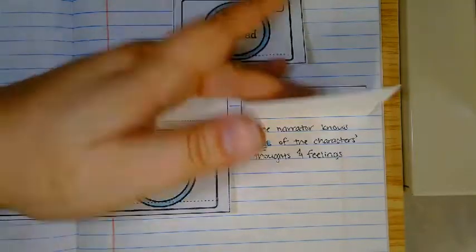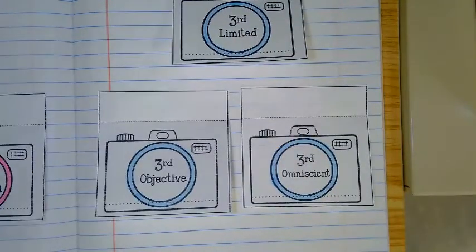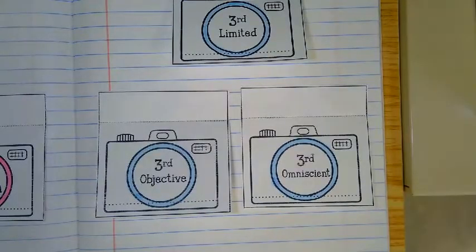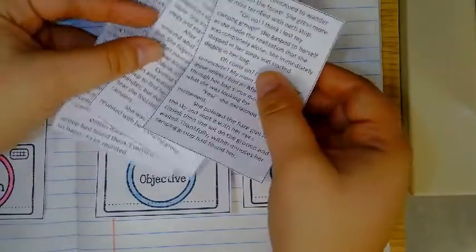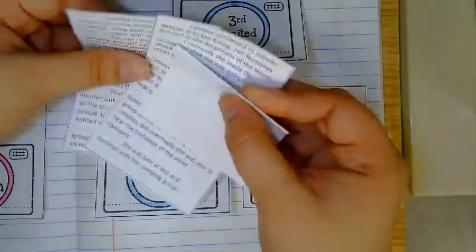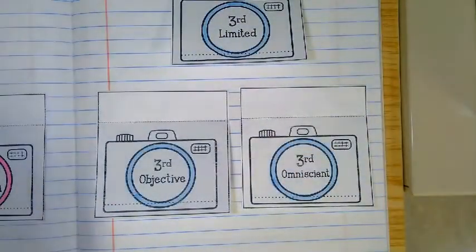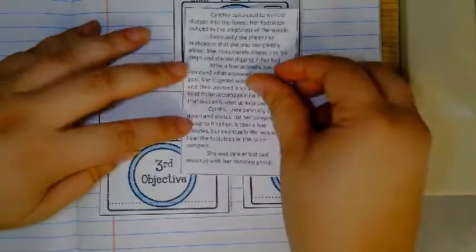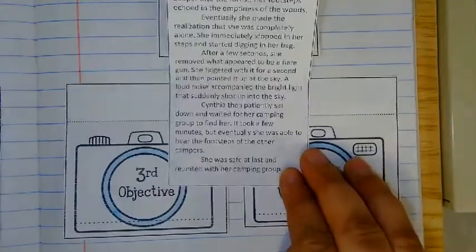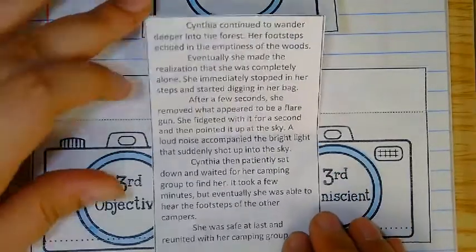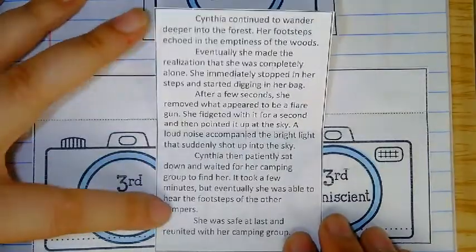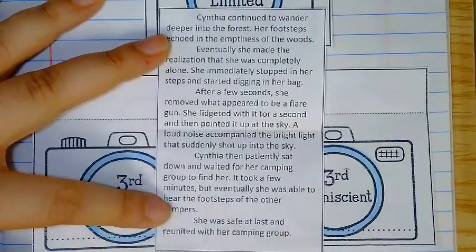So on the same page that you had the previous examples, you're going to want to go ahead and cut out and then fold in half the next 3 examples. Let's go ahead and try to put these into order. Let's start with this first one here. Let me zoom in so you can see it better. For these, we're going to read them and look for what the characters are thinking.